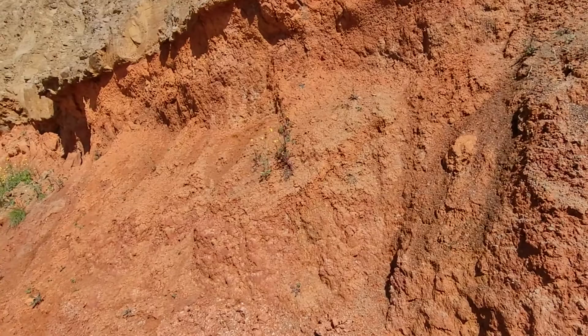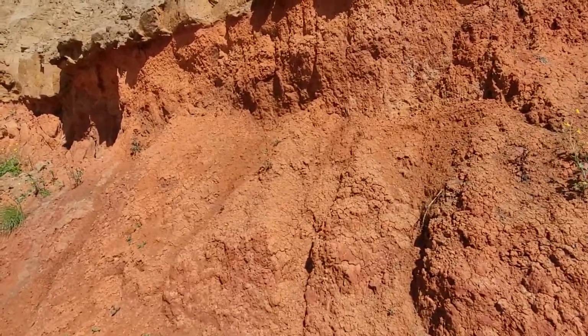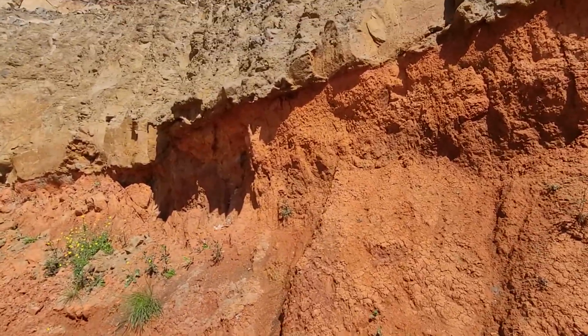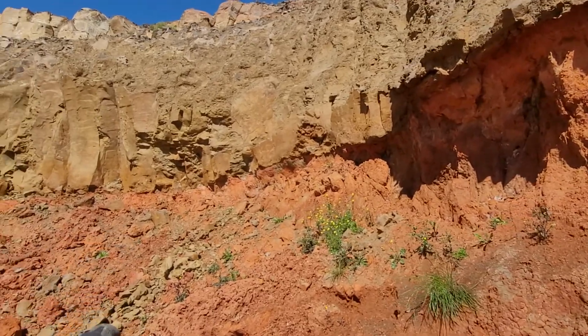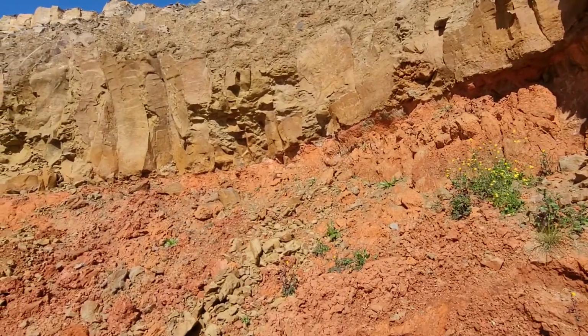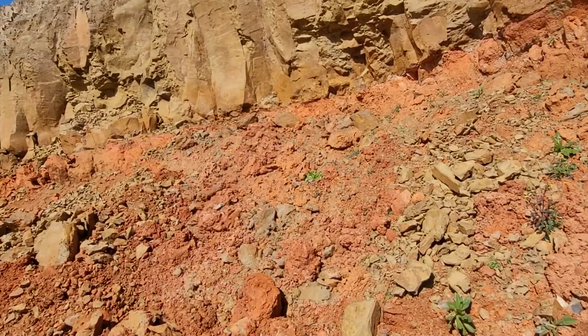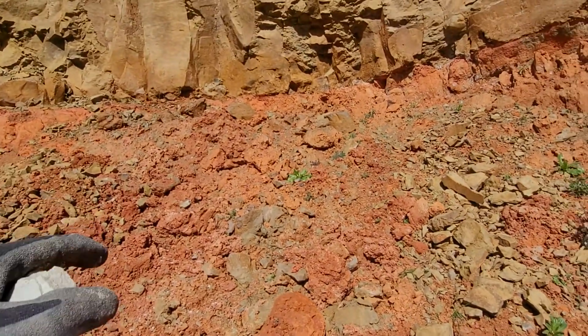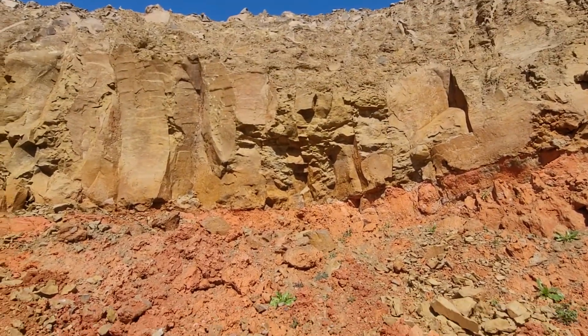So as you can see, it's undercut, and they actually removed the basalt here because all the material underneath is gone. And you can see how dangerous this stuff can be.